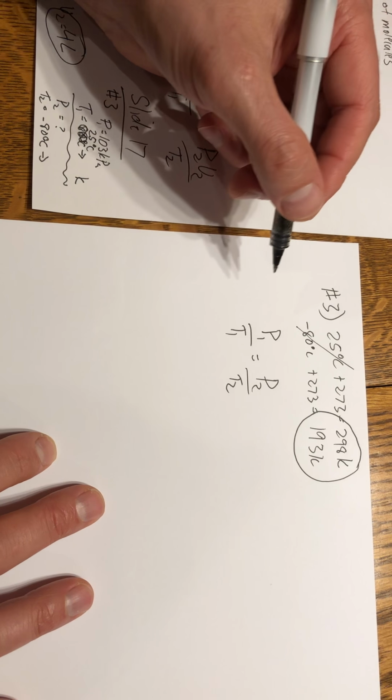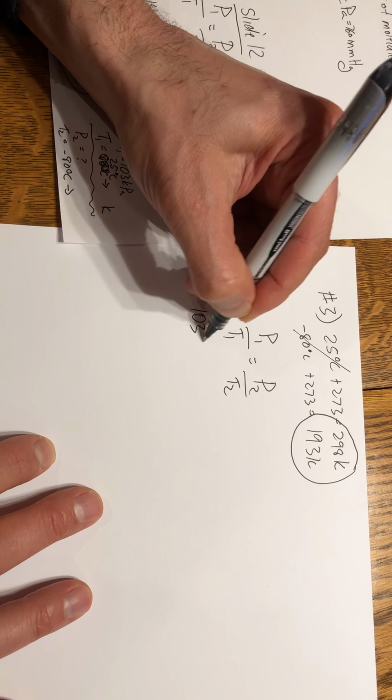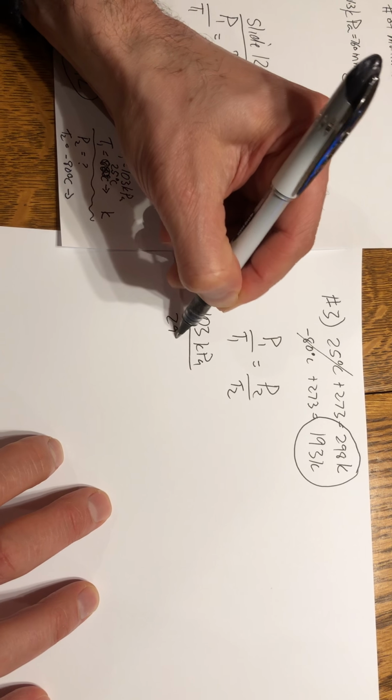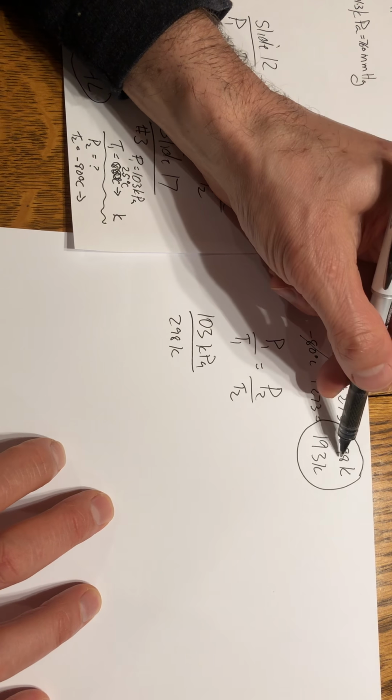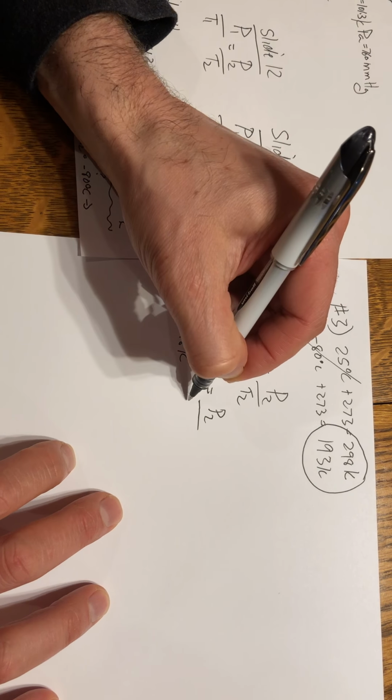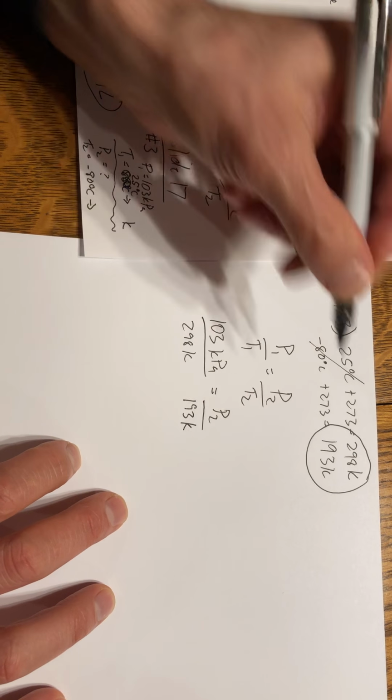All right, so we're going to need to use the equation with pressure and temperature. So that's P over T equals P2 over T2. So the initial pressure is 103. The initial temperature is going to be 298. Again, you have to use Kelvin. You cannot use Celsius. And we're going to solve for the second pressure when the temperature drops because it's in the freezer.